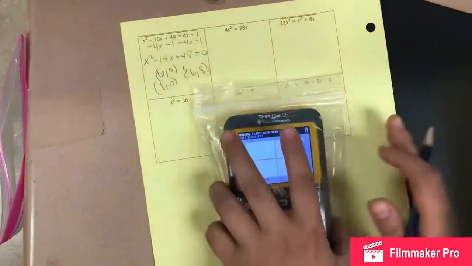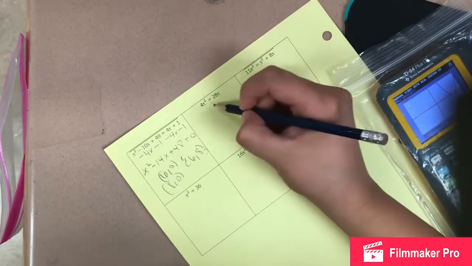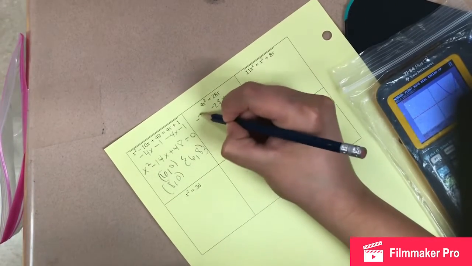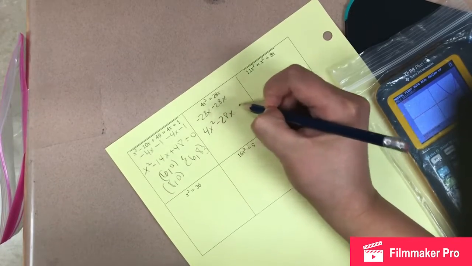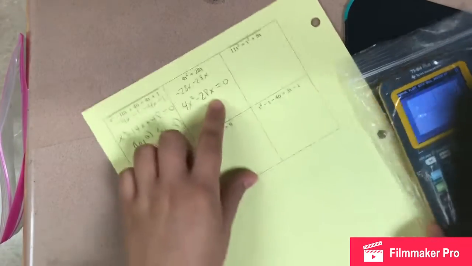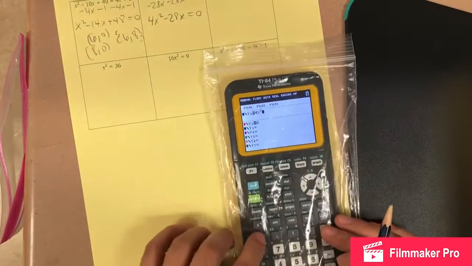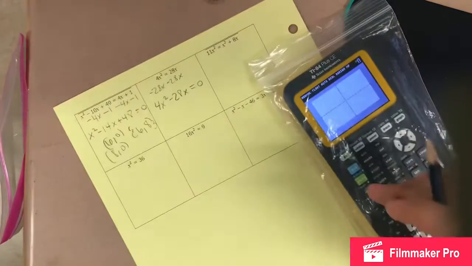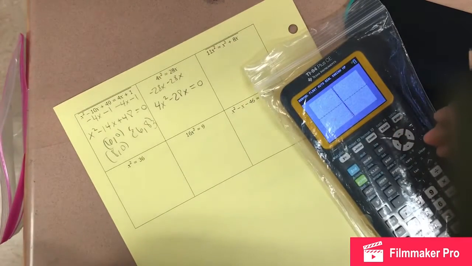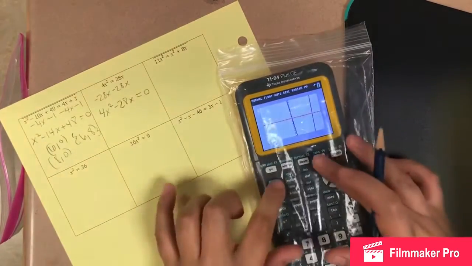Okay, whatever number this is, the next one, we have to set it equal to 0, so I'm going to subtract 28x. So this is 4x squared minus 28x equals 0, and it's okay that it doesn't have a c value. So then I'm going to find both.